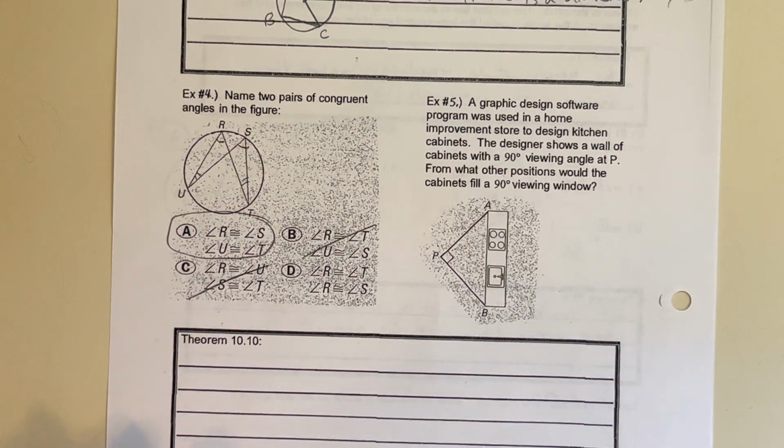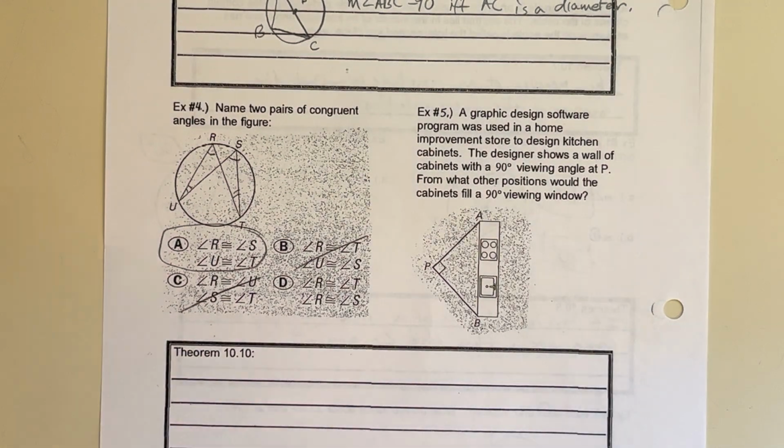Example 5. Got some words here. Let's read through this. A graphic design software program was used in a home improvement store to design kitchen cabinets. The designer shows a wall of cabinets with a 90-degree viewing angle at point P. From what other positions would the cabinets fill a 90-degree viewing window?